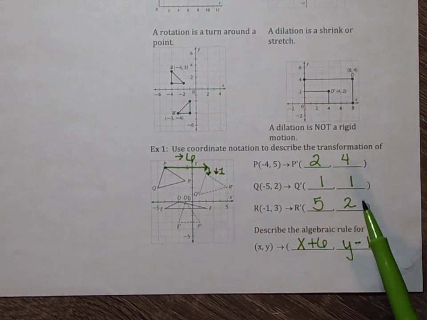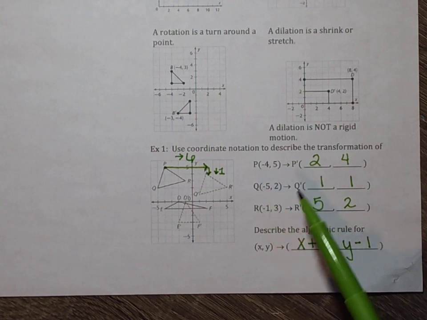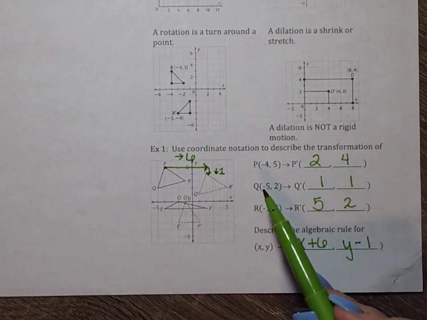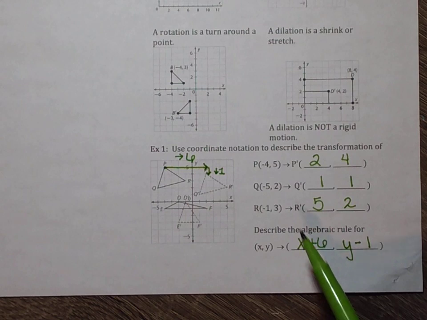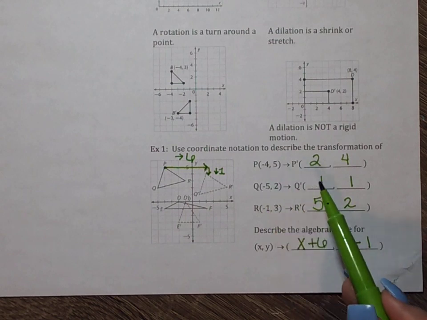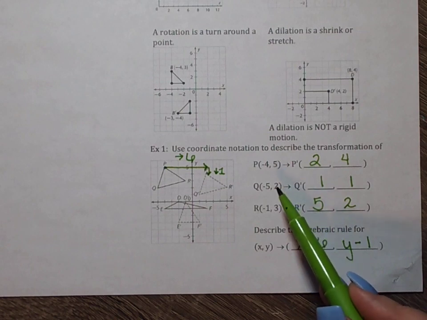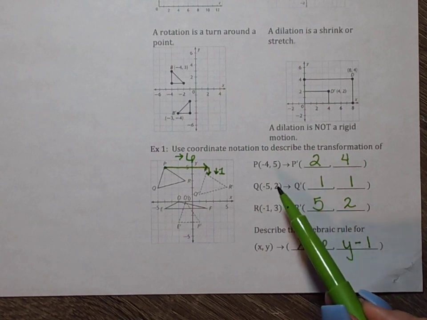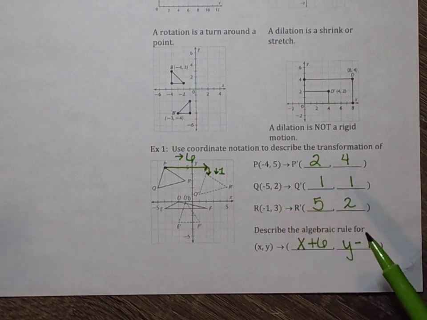So let's see if that rule applies to Q prime or to R prime, because we know it applies to P prime because we just did it. Let's look. If we start with this x value of -5, and we add 6 to it, -5 plus 6 is 1. So that is true. That rule does apply. And then let's do the same thing for our y. 2, that's our y value, and we're going to subtract 1. So 2 minus 1 gives us a 1. So there you go. Our rule does apply, and we did it right.